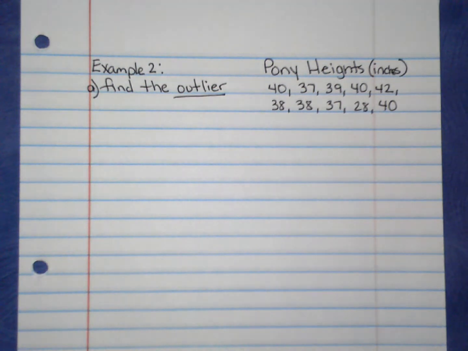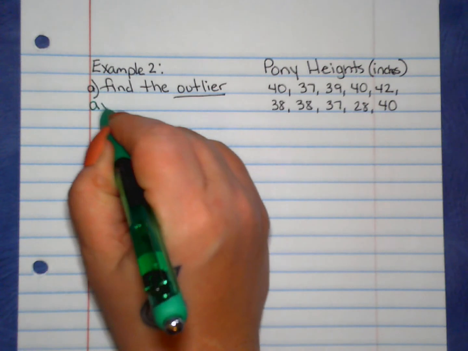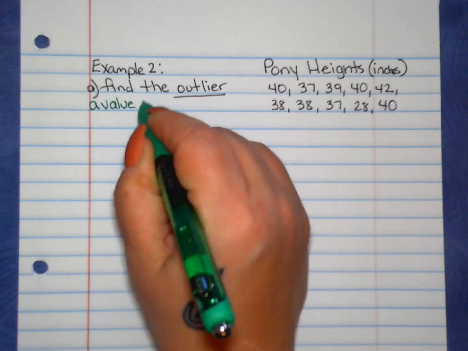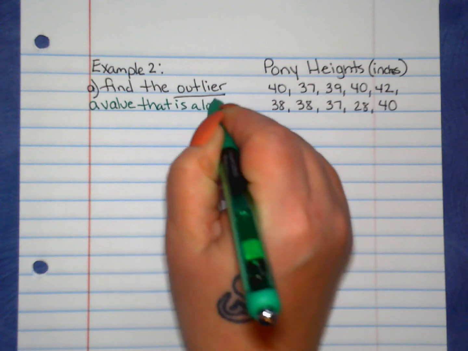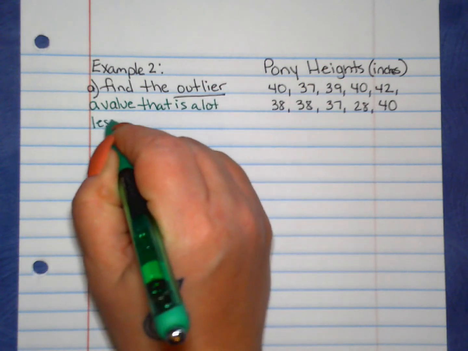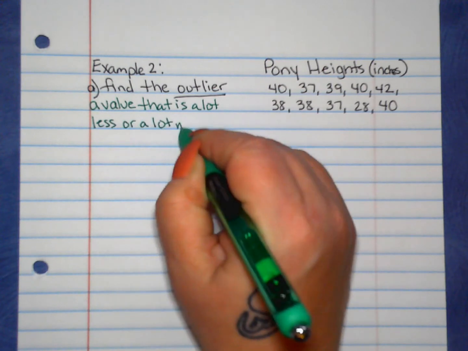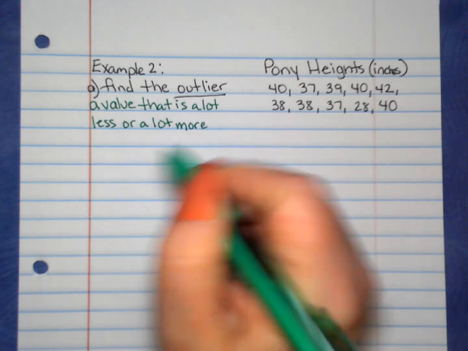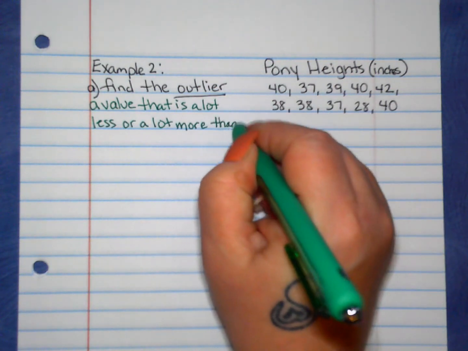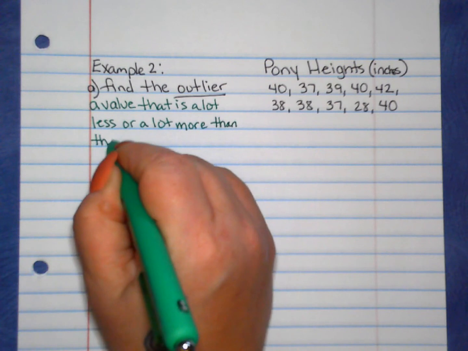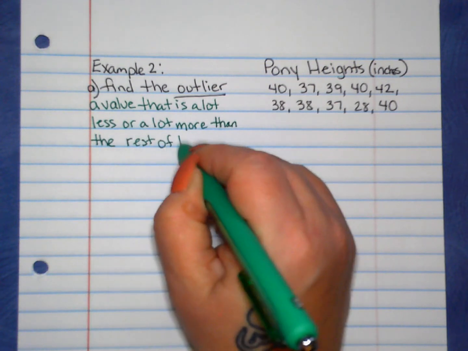So an outlier is a value that is a lot less or a lot more than the rest of the values.